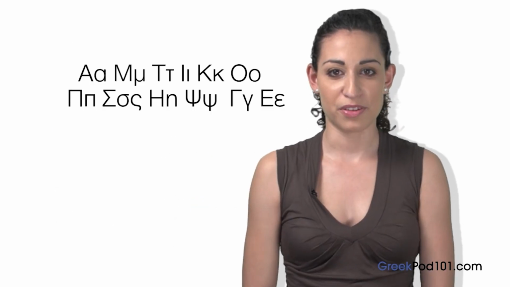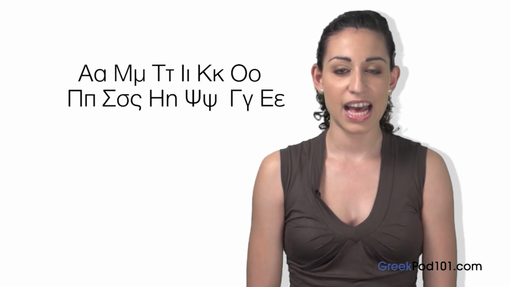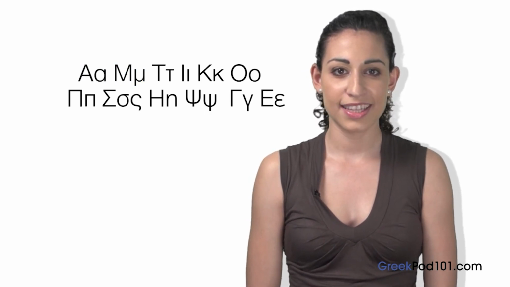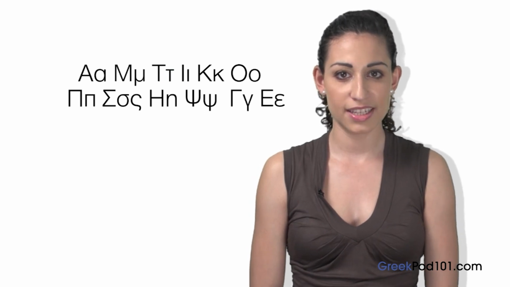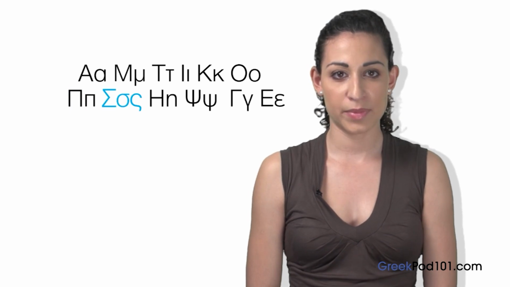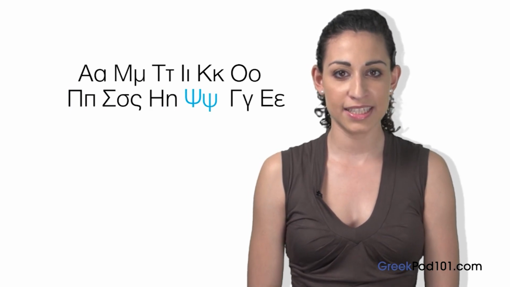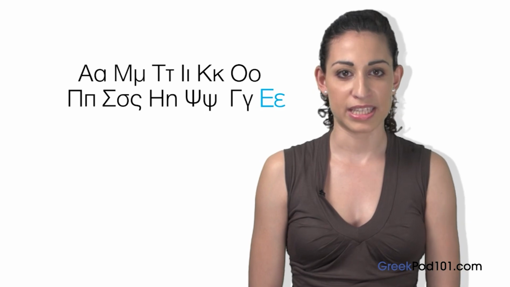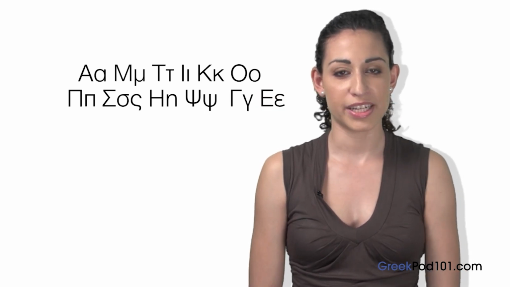So let's recap the first half of the Greek alphabet. Alpha, mi, taf, iota, kappa, omicron, pi, sigma, eta, psi, gamma, and epsilon. These are all familiar by now, right?